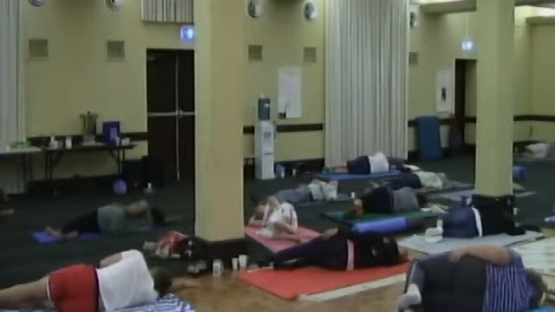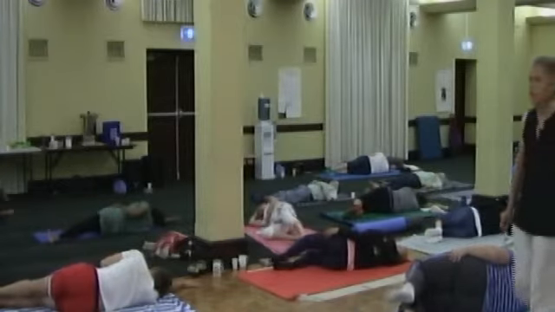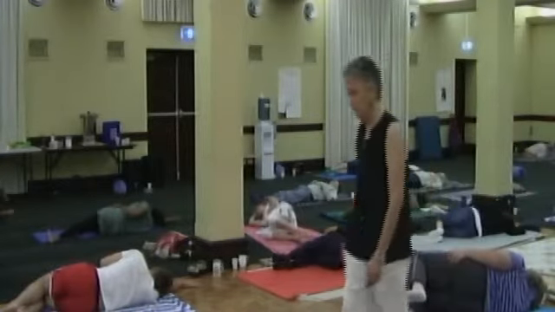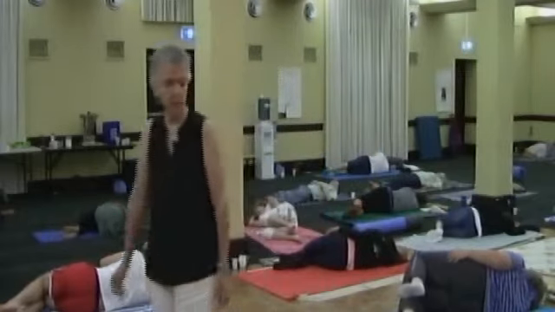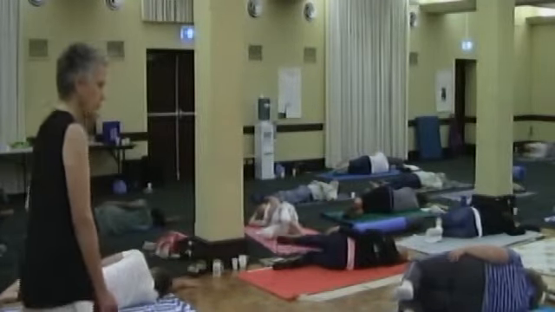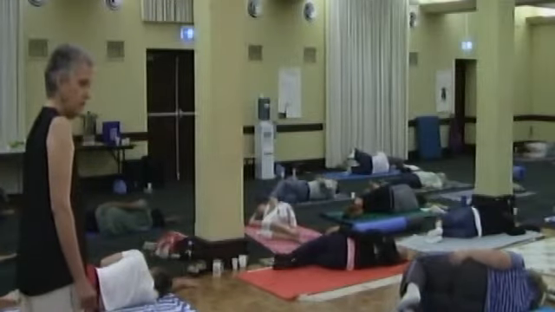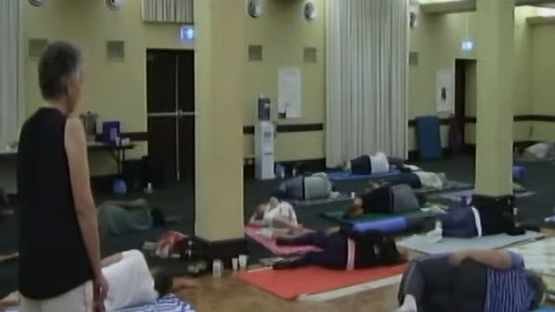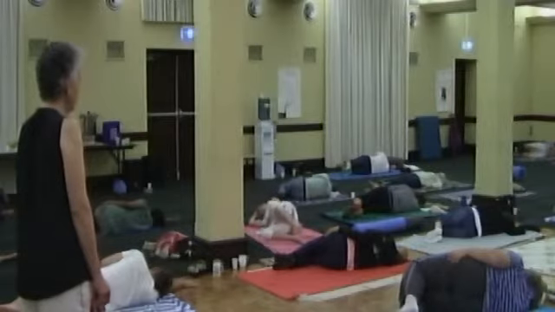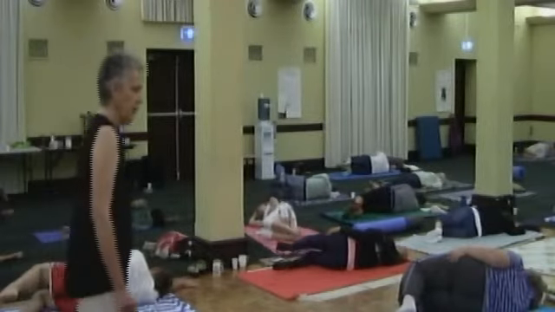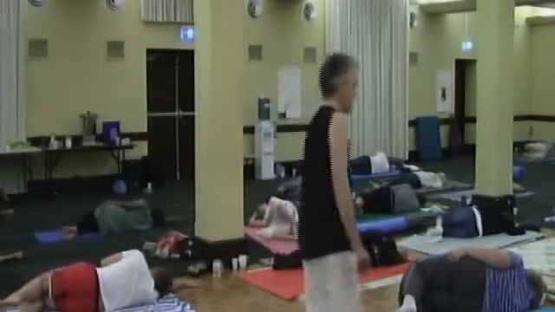Let your leg rest on the other one again. And very simply and gently lift your leg. See, how does it feel now? Does it feel any lighter? And if it is, what are you allowing to be involved now that you weren't earlier?